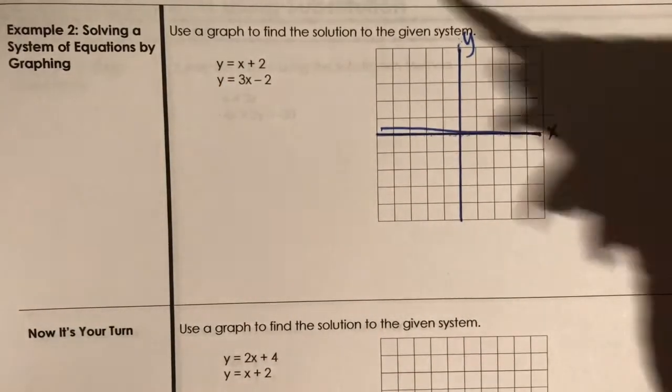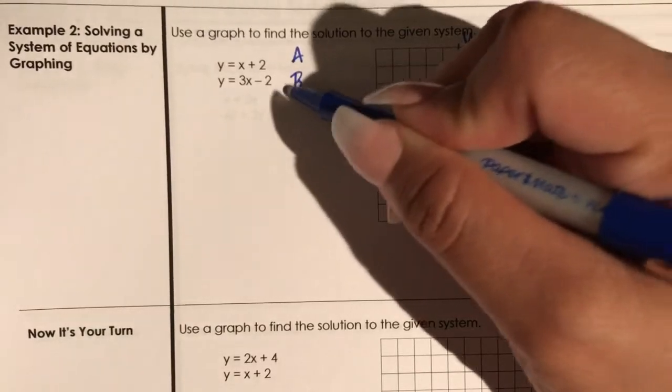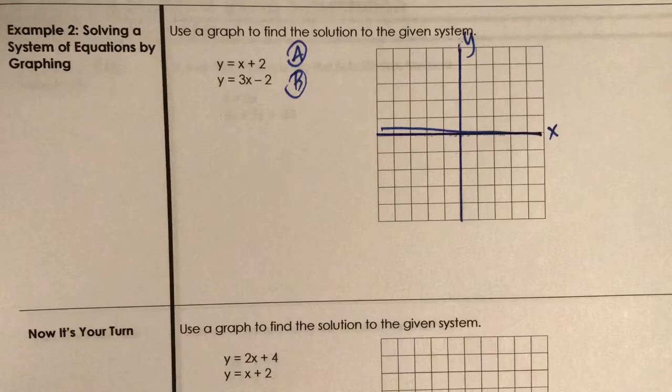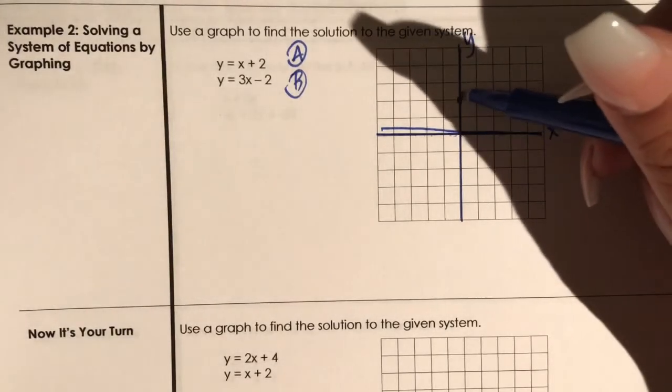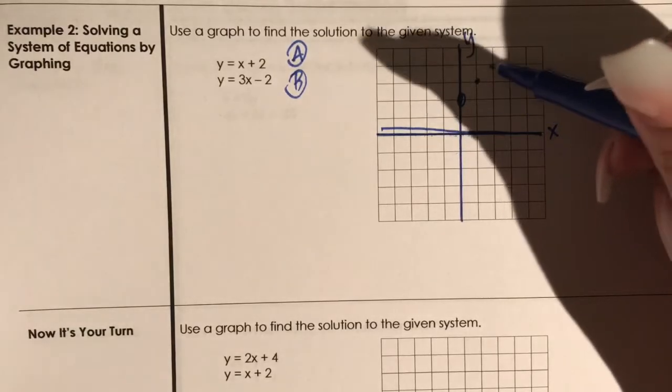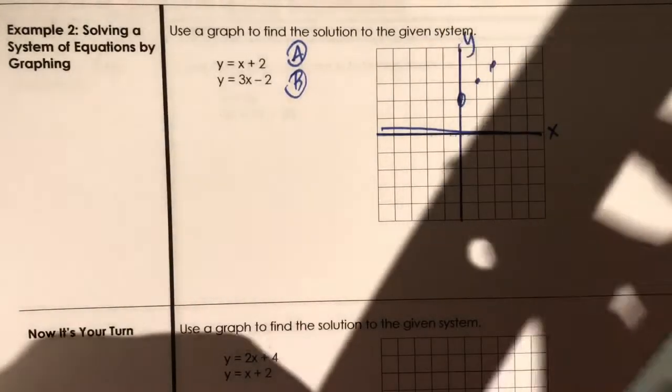Alright, equation A, equation B, y equals x plus 2. The y-intercept is going to be 0, 0. My slope is going to be 1 over 1. Means I'm just going to connect the dots.